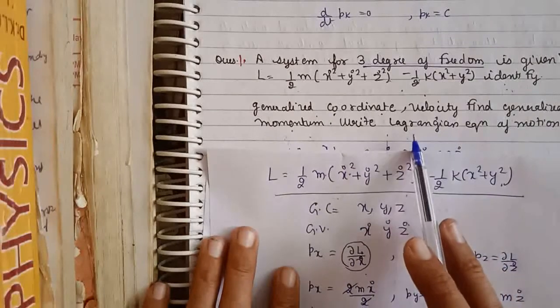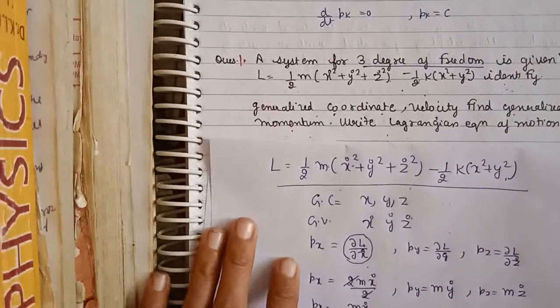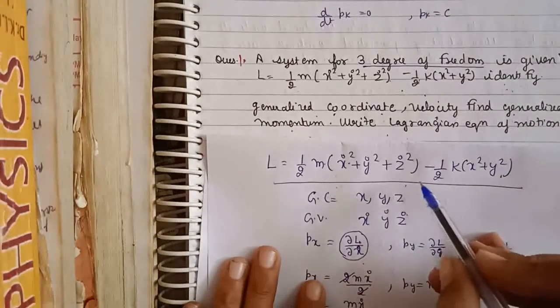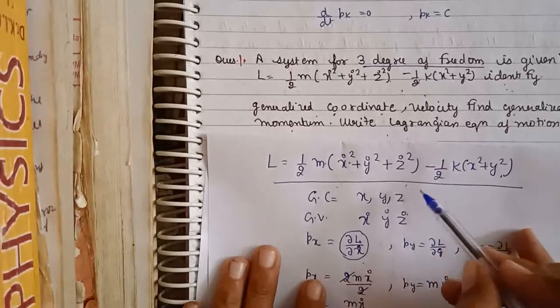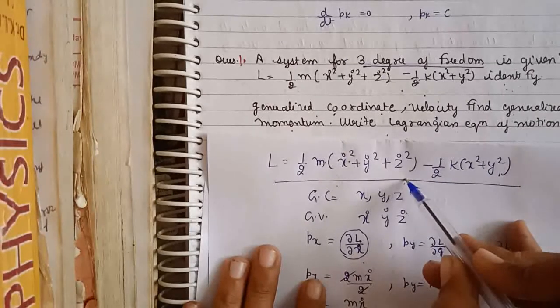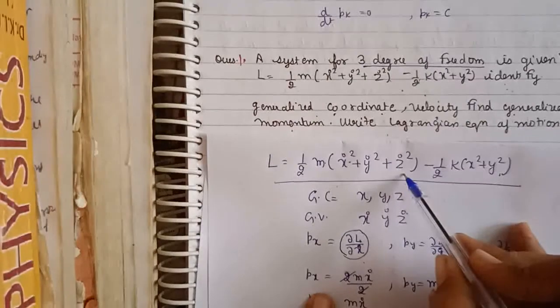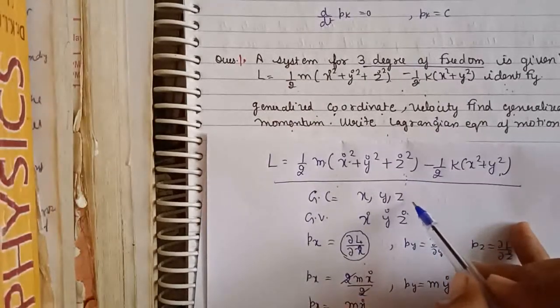Now what do we need to find? The Lagrangian equation of motion. But before that, we also need to find the cyclic coordinate. Many times in a question it is asked to find the cyclic coordinate. The simple way is this: if the generalized velocity is given in the Lagrangian but its coordinate is not.